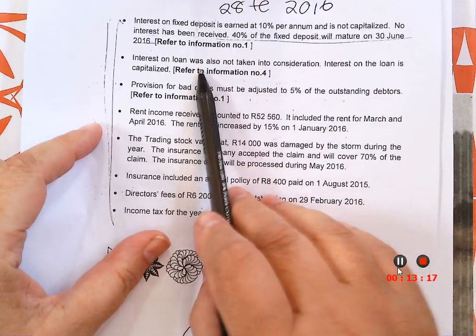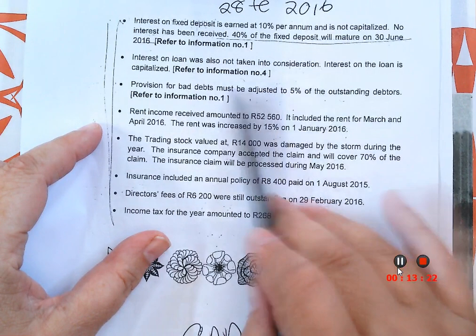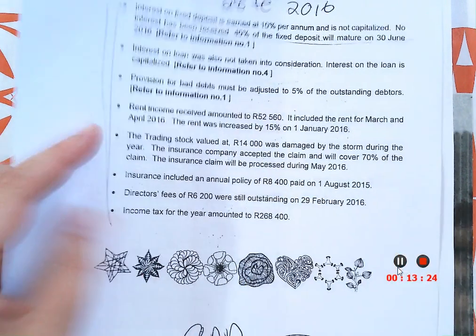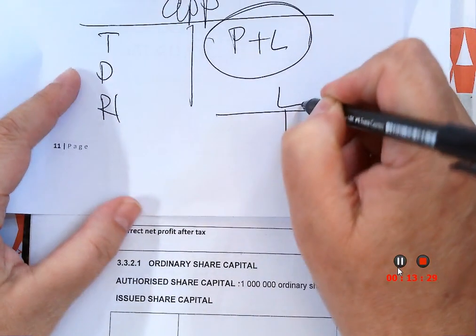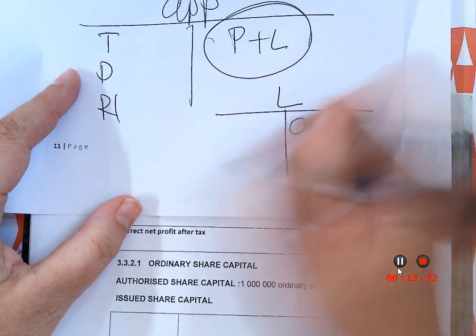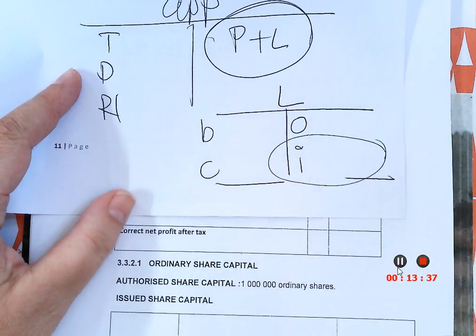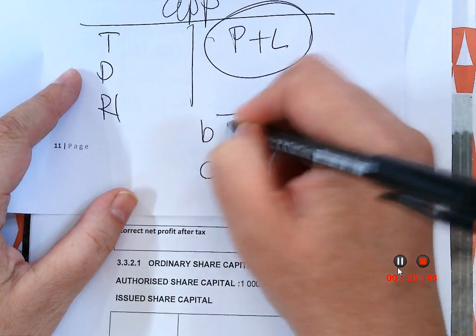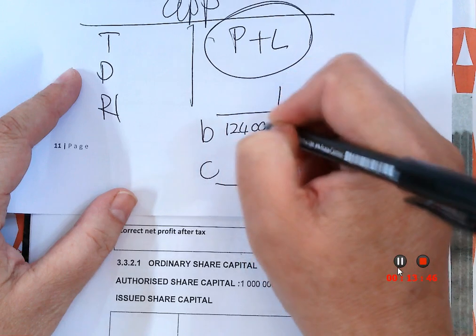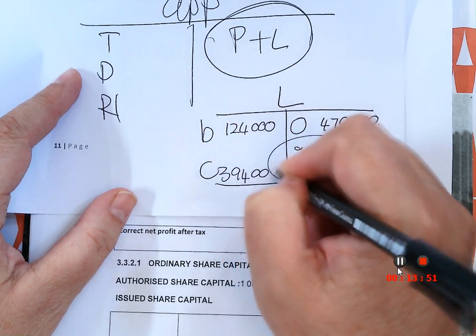Interest on loan, also taken into consideration. Interest is capitalized. All they're saying to you is, if I do my loan T account, I can calculate interest: an opening and a closing, a bank payment and an interest on loan. I'm looking for this one. So let's go look. The loan statement: I have an opening, I have a closing, a payment. So what's my interest?